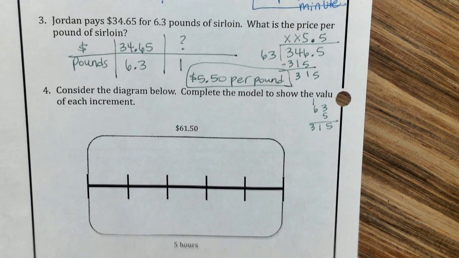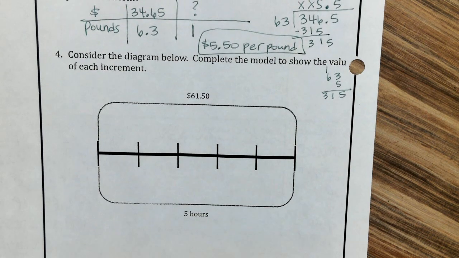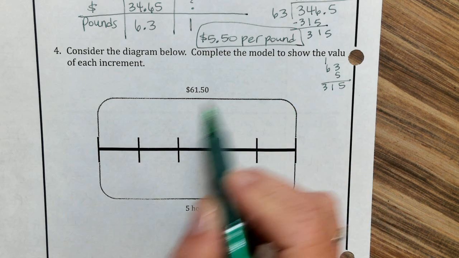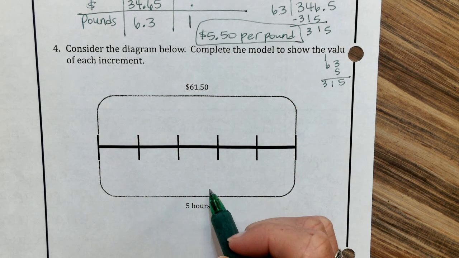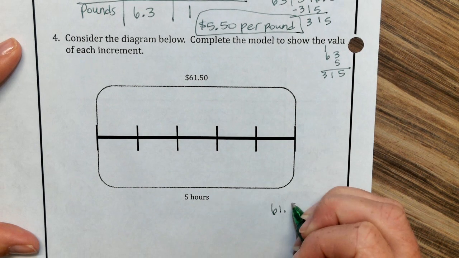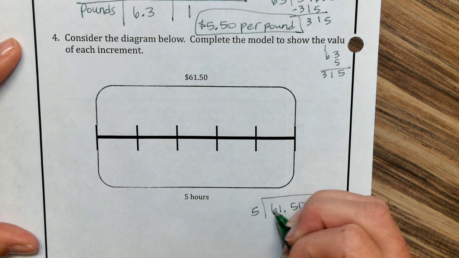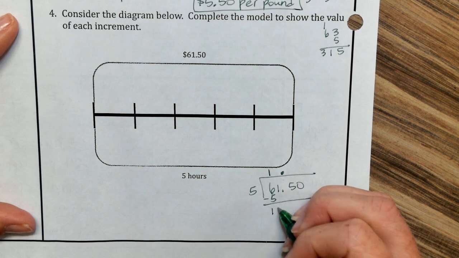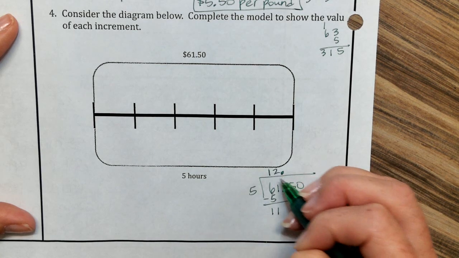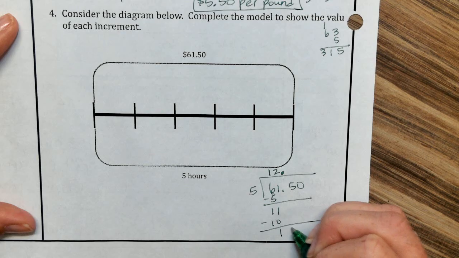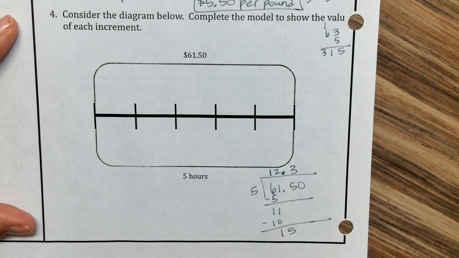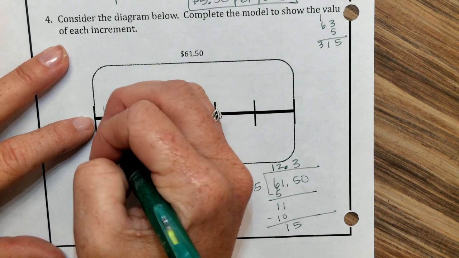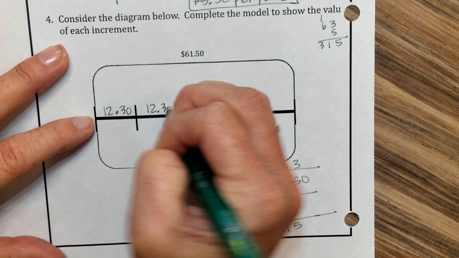All right, last one. It says, consider the diagram below. Complete the model to show the value of each increment. So if this whole thing is $61.50, how much would it cost per hour? So you would just divide 61.50 divided by 5. 5 goes into 6 one time. 5 goes into 11 twice. 5 goes into 15 3 times. So each of these pieces is worth $12.30.